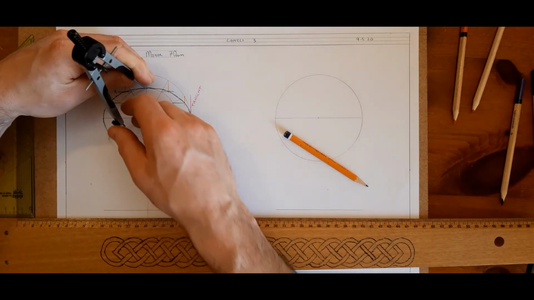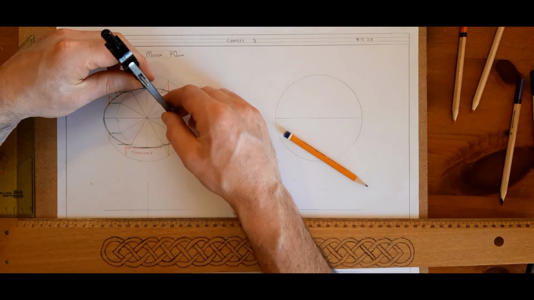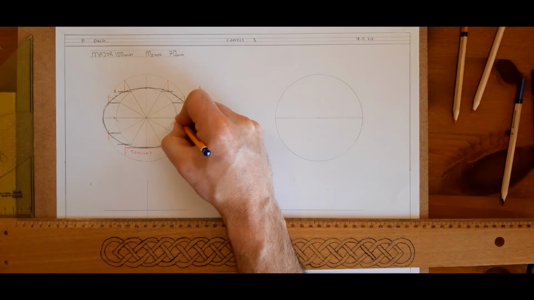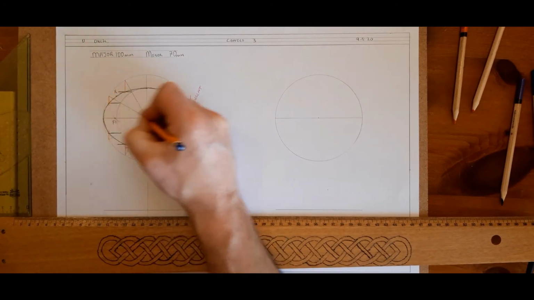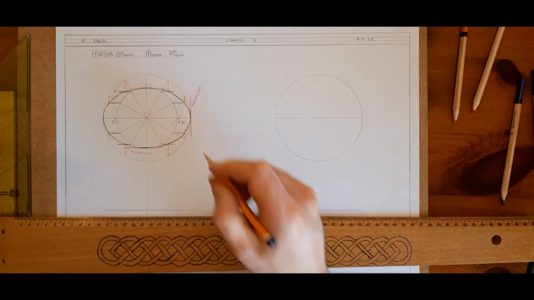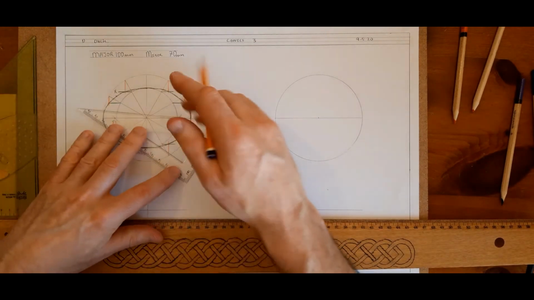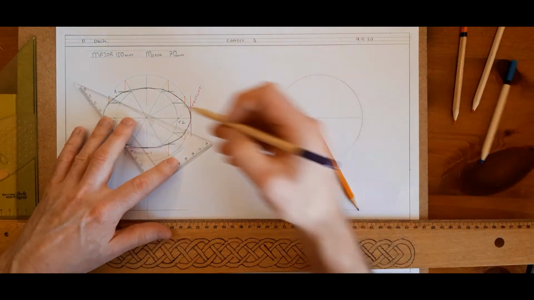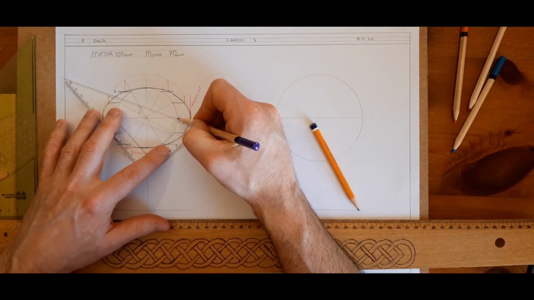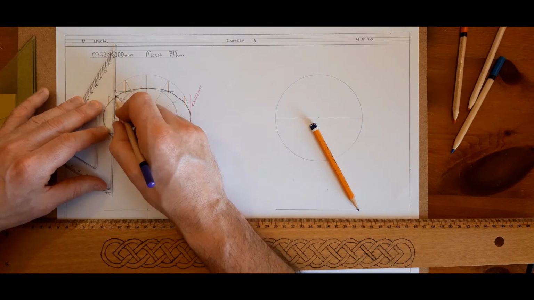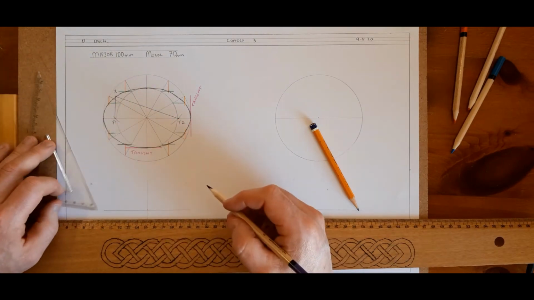If you swing there, you'll get your focal points F1 and F2. Now, what you need to do after that is you need to draw a line from the focal points to that point X, okay?